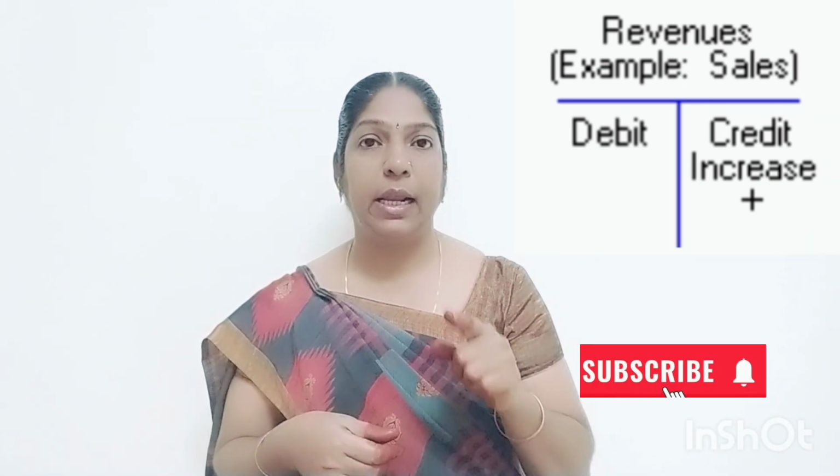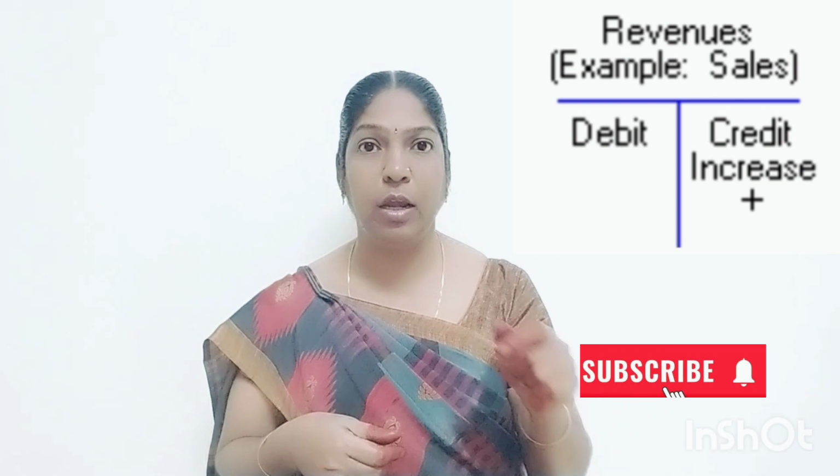If your sales increase, if revenue increases, you have to credit the revenue account: the sales account, the interest received account, the discount received account. If revenue decreases, you need to debit the revenue account. So listen carefully. Whenever revenue increases, credit the revenue account. Whenever revenue decreases, debit the revenue account.